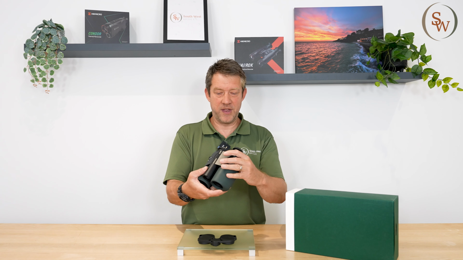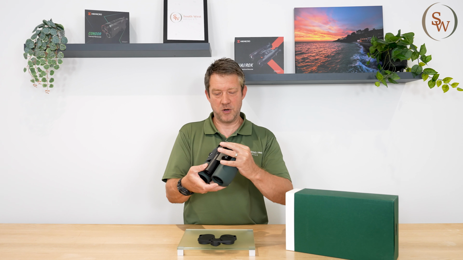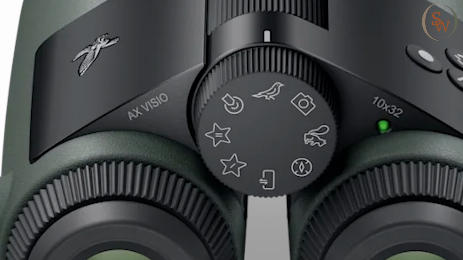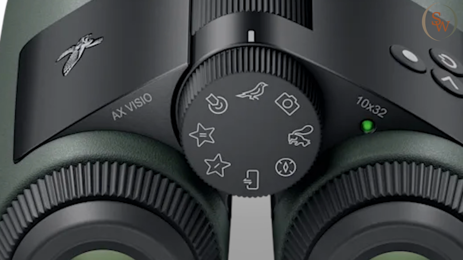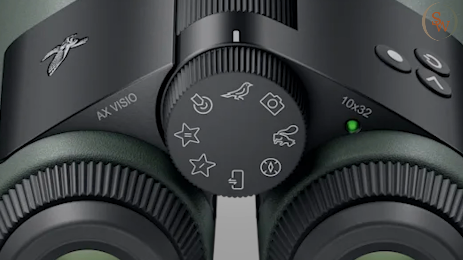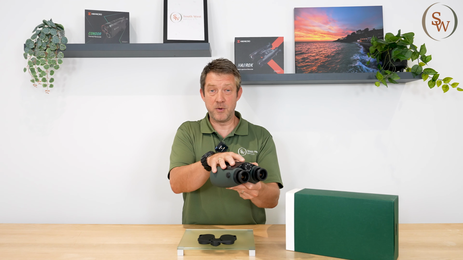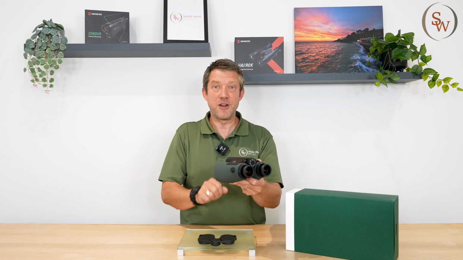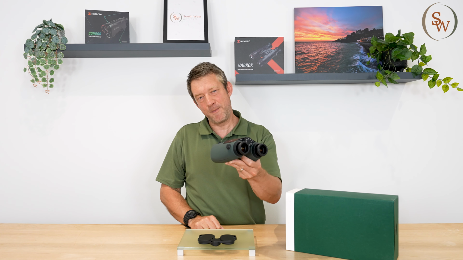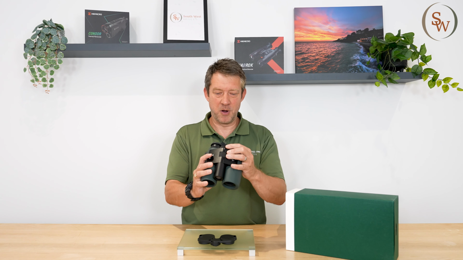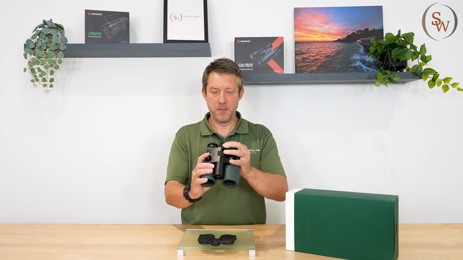Moving on from there, the next option, you'll see that at the top dead center now, I've rotated it round to show that there's a little squirrel there. And that little squirrel, as you may imagine, is the mammal species identification mode. So there's many hundreds and thousands of mammals which can be identified and accurately categorized as well through the AX Visio. Moving on from there, the next mode is a compass mode.